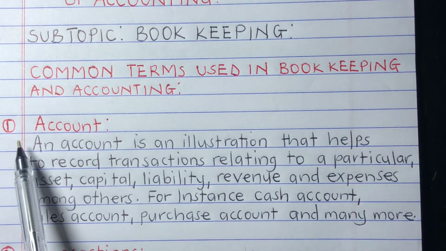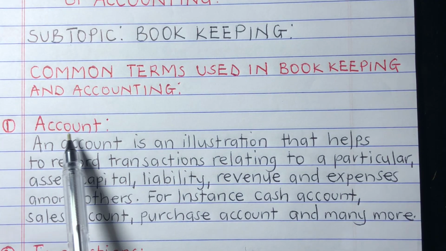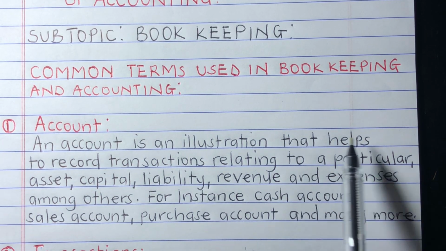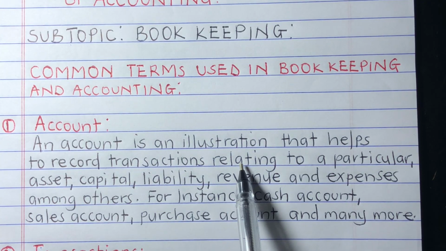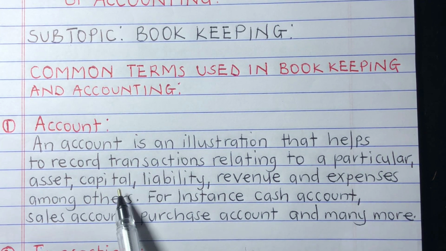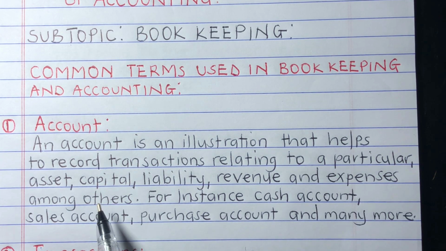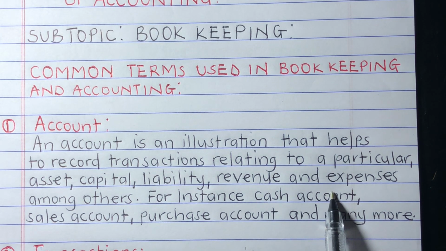The first is we have a term called an account. Now we define an account as an illustration that helps to record transactions relating to a particular asset, liability, capital, revenue, and expenses, among others. For instance, in accounting, we shall be having what we call a cash account, and this account records cash transactions.